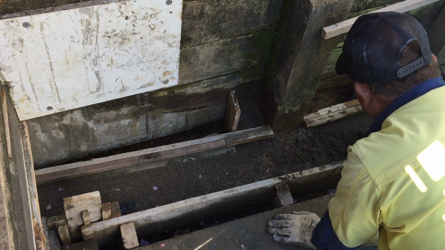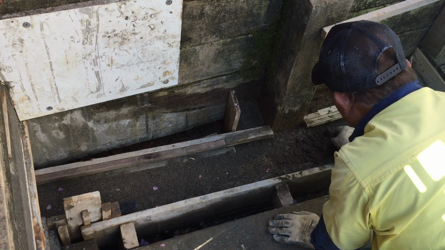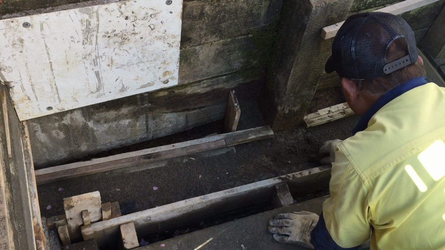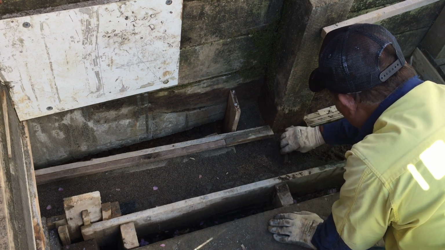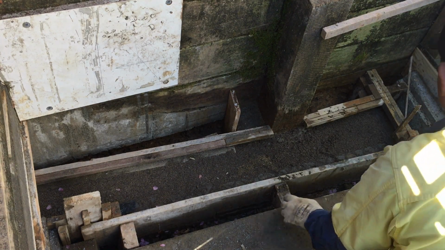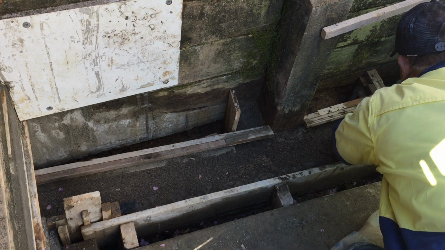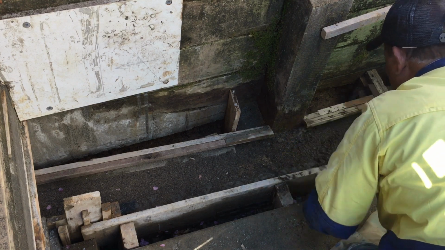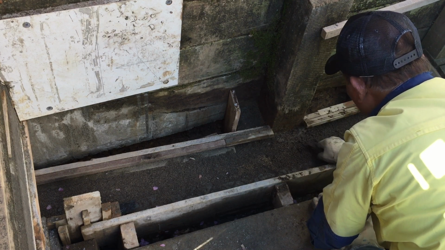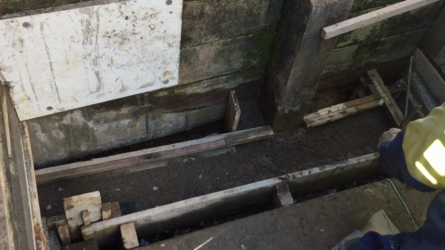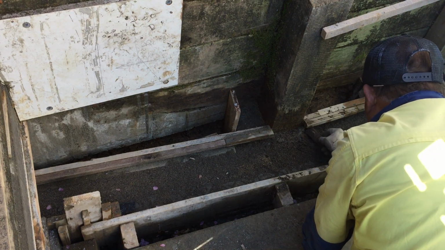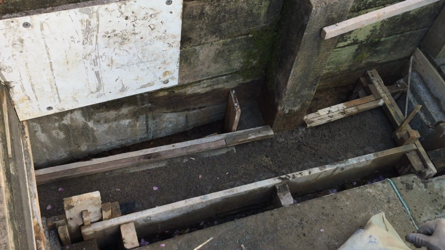I just remove the excess sand. So now since it's already level and compacted, it's now ready to put this plastic cover.